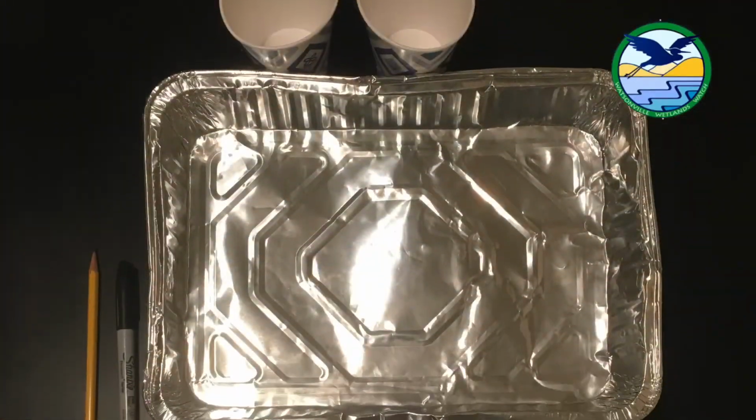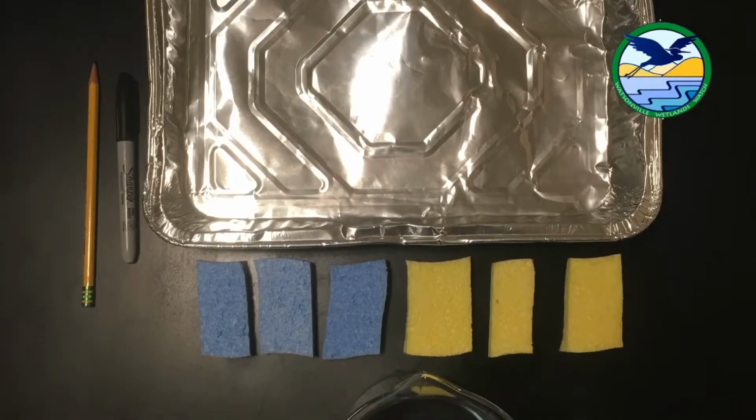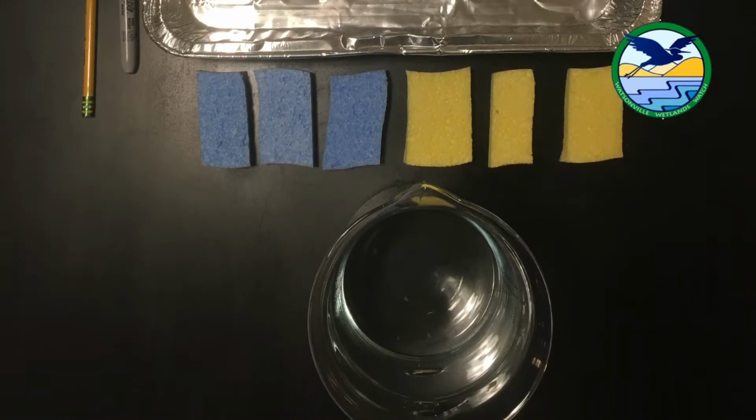For today's activity, you'll need 2 paper cups, 1 aluminum pan, 6 sponges, a pencil, marker, and some water. Let's begin. There are many functions of a wetland, but there are 3 things wetlands do that are especially important in our community. In your own words, are you able to tell me what a wetland is?